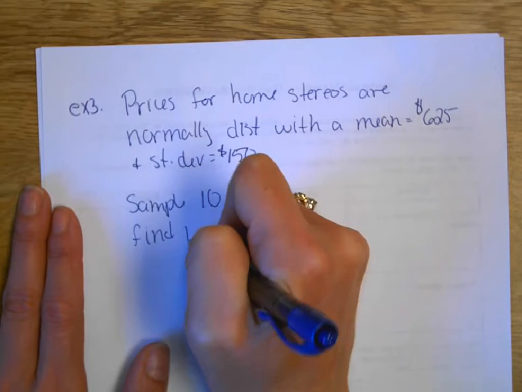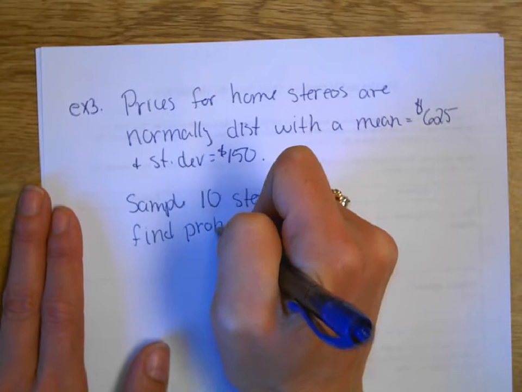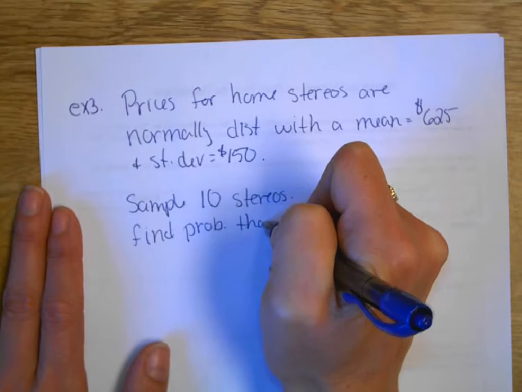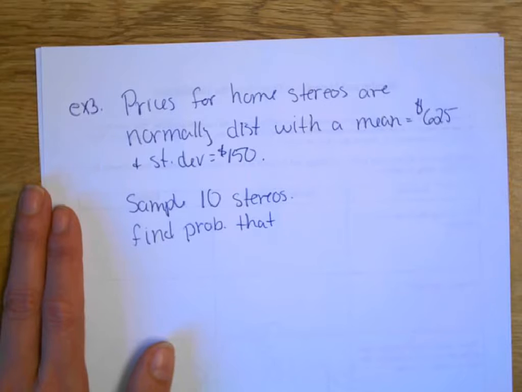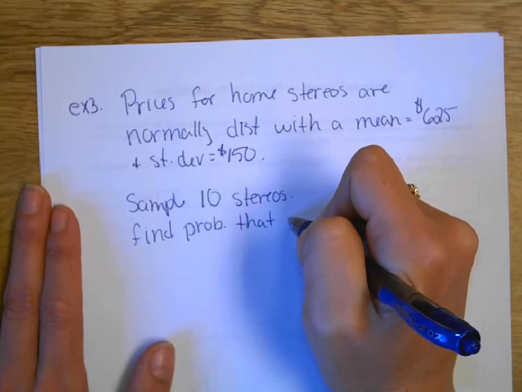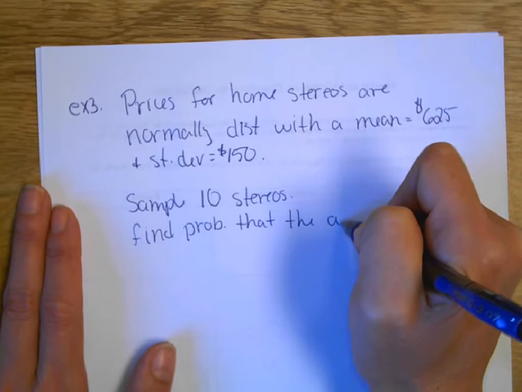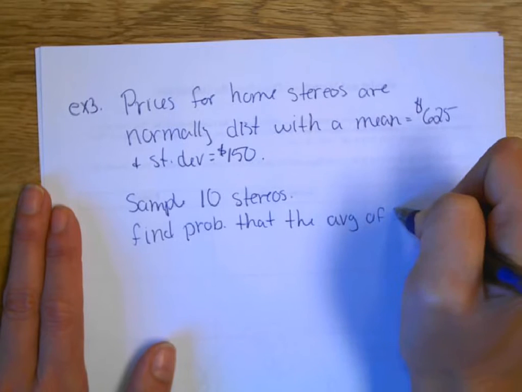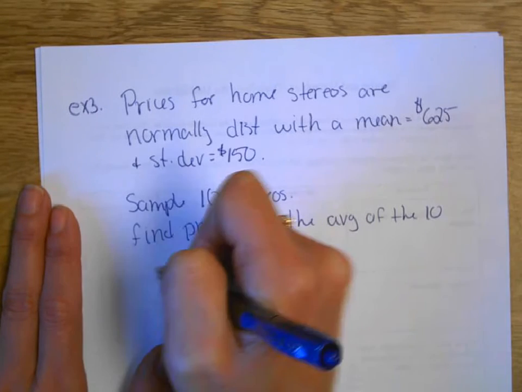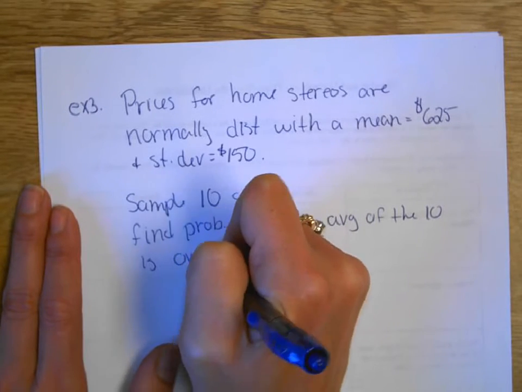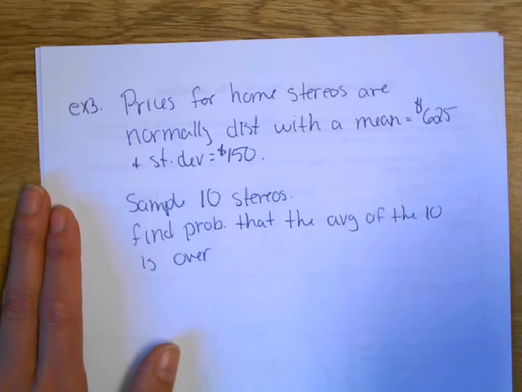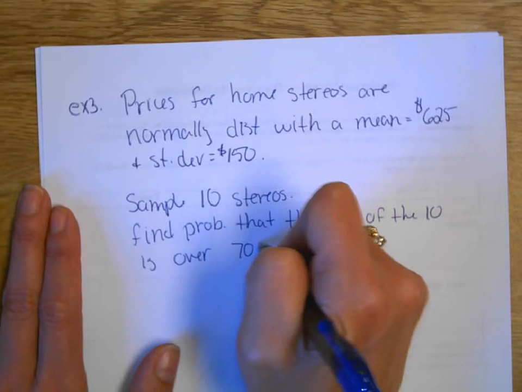Find the probability that your sample, so you find the sample that the average of the 10 is over $700.